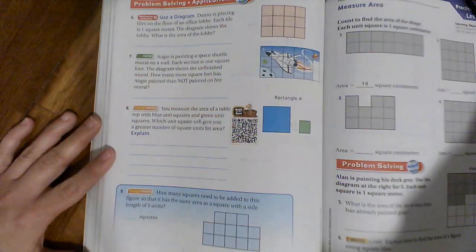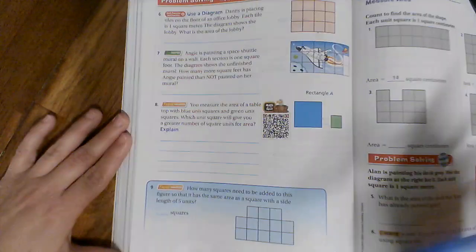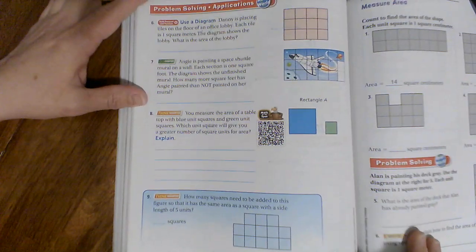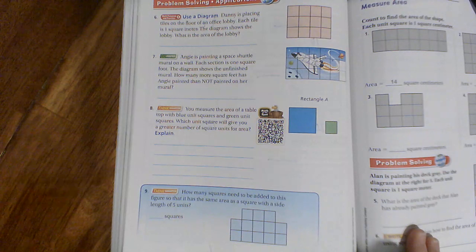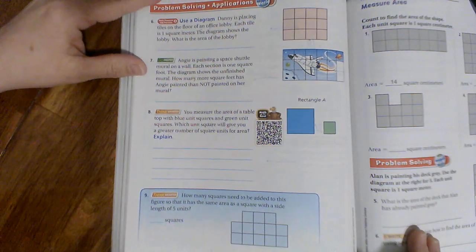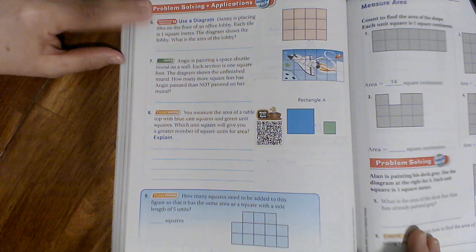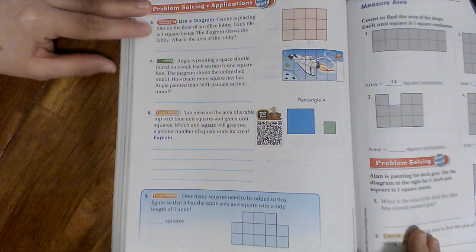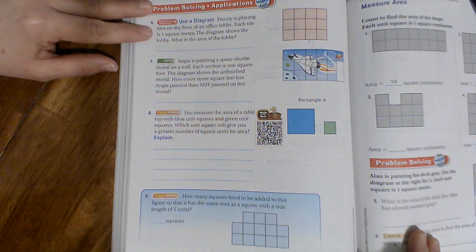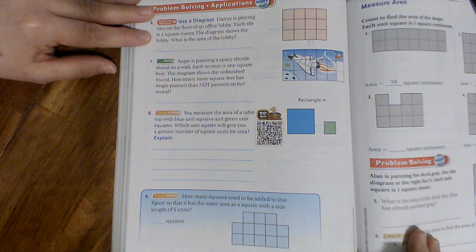Okay, let's go ahead and do a couple of these problems. I know we've bypassed a few of them, but this has been an easy lesson, so I want to go through some of them. Okay, use a diagram. Danny is placing tiles on the floor of an office lobby. Each tile is 1 square meter. The diagram shows the lobby. What is the area of the lobby?